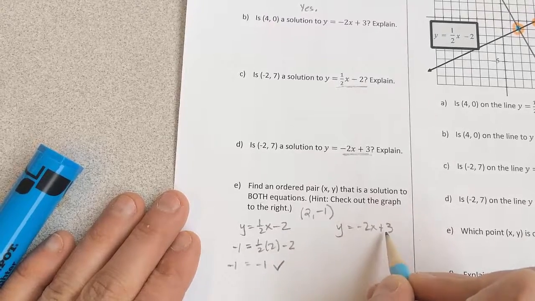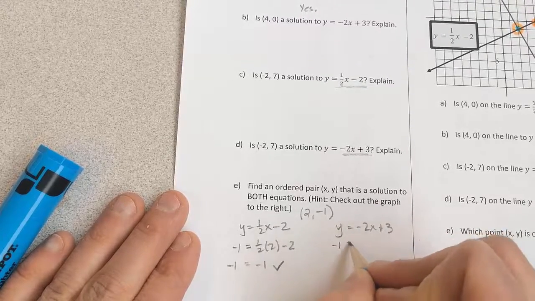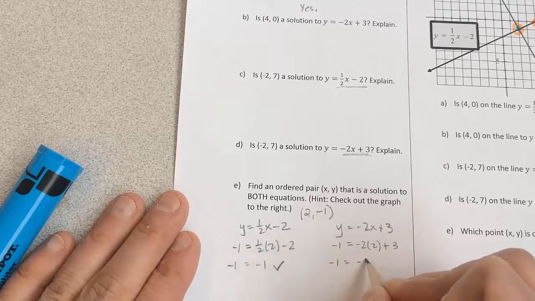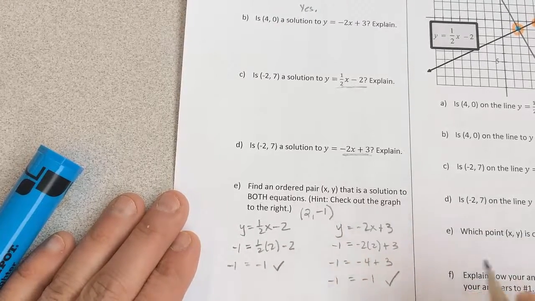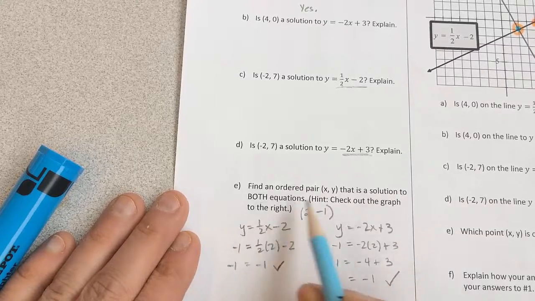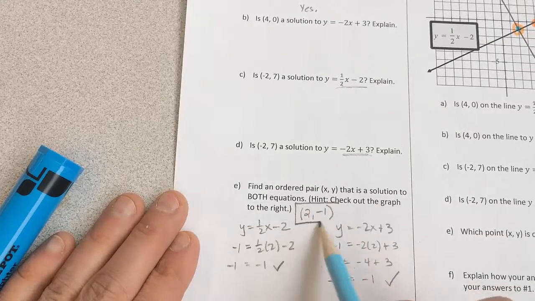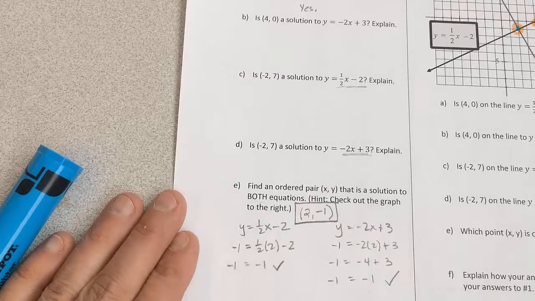And then does it make y equals -2x plus 3 true? It works for both equations, so 2, -1 is a solution to the entire system.